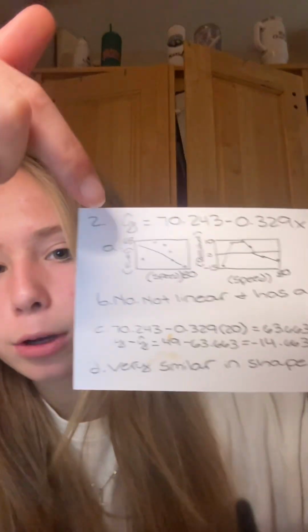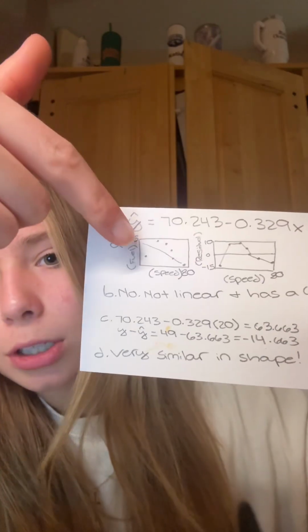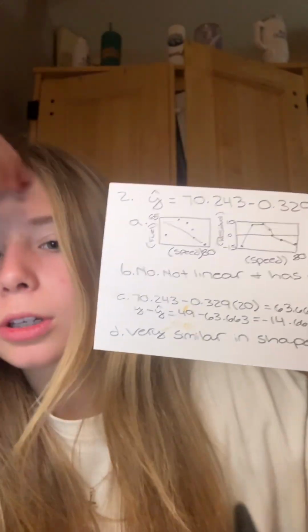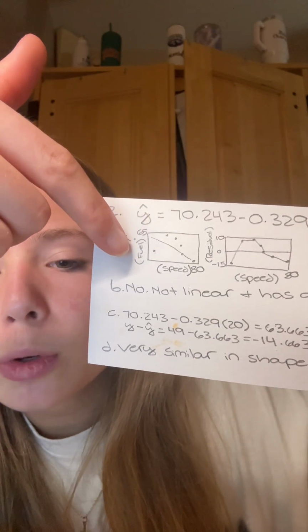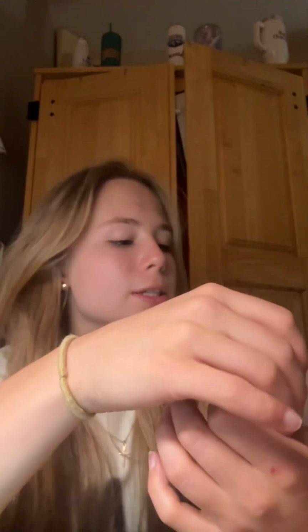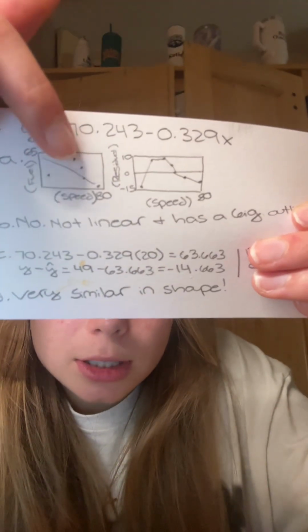Make a scatter plot of the observations and draw the regression line on your plot. So it looks like it's a decrease. Yes, it's a decrease. It's a negative slope. So the regression line is going to be down. So this is my scatter plot right here. Ignore this one for now. We'll get back to that later. But we got speed here and fuel. I didn't put all the numbers, but the highest number for fuel is 65 and the highest number for speed is 80. So yeah, this is what it looks like based on the data.